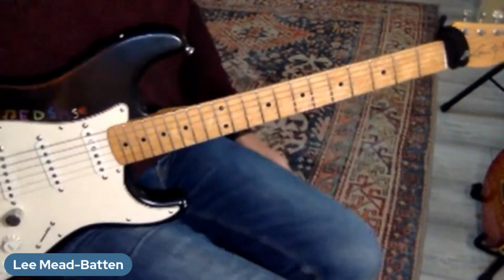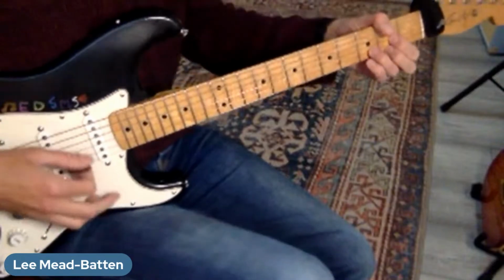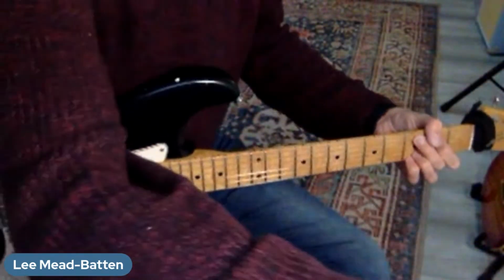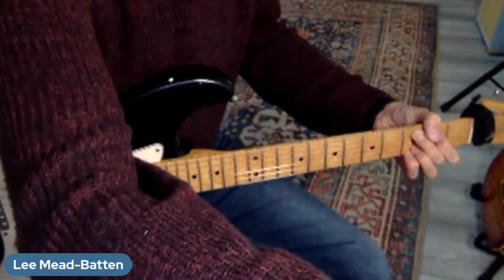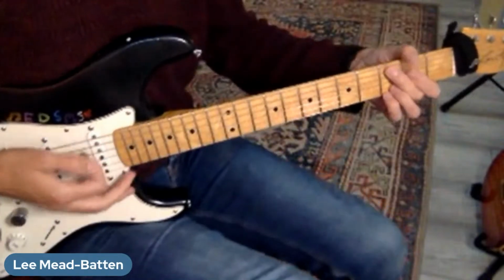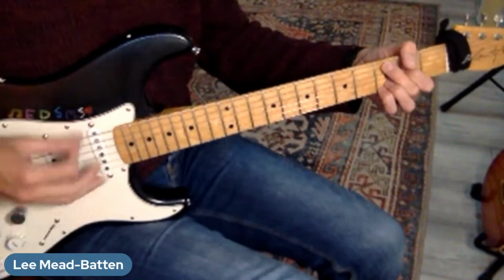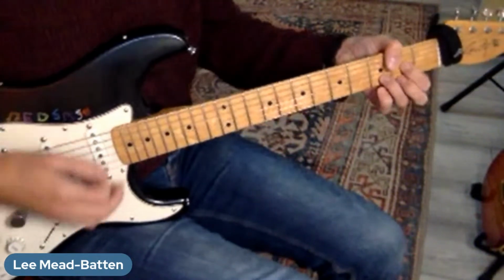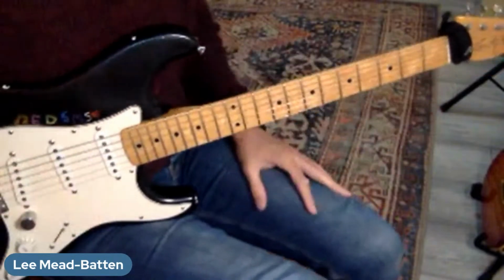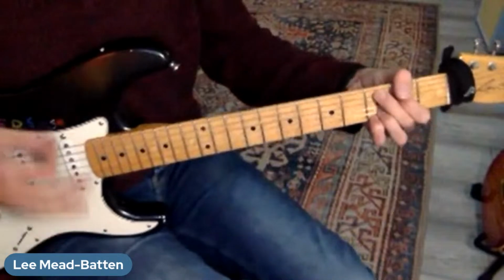So the difference is essentially, if I was to play, let's try something simple, like G to C. In 6/8: 1, 2, 3, 4, 5, 6, 1, 2, 3, 4, 5, 6. Then 12/8 would be 1, 2, 3, 4, 5, 6, 7, 8, 9, 10, 11, 12.